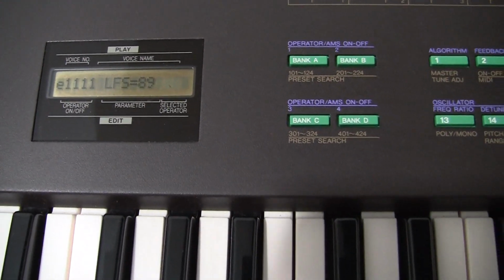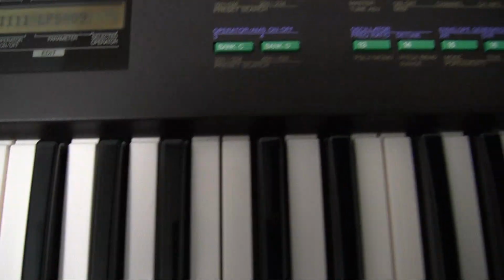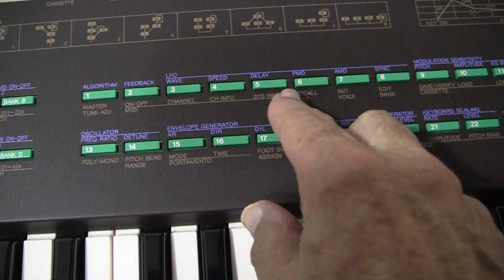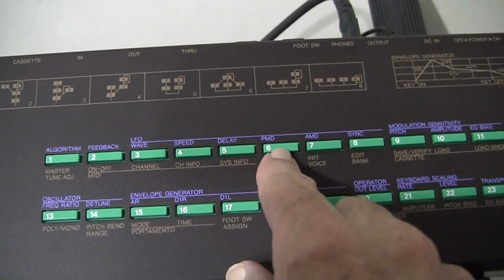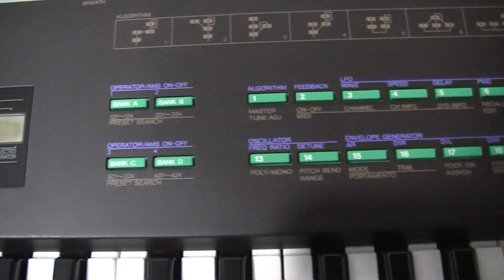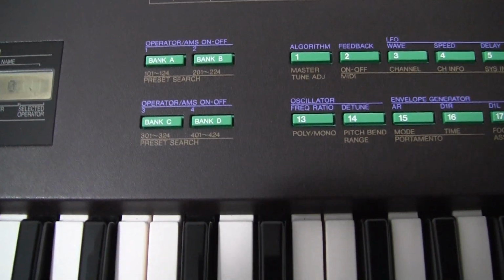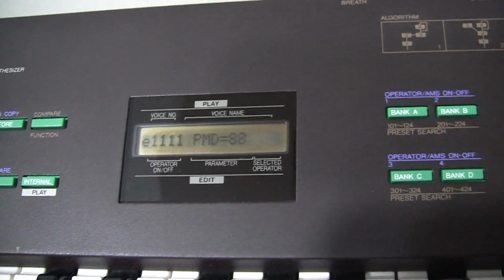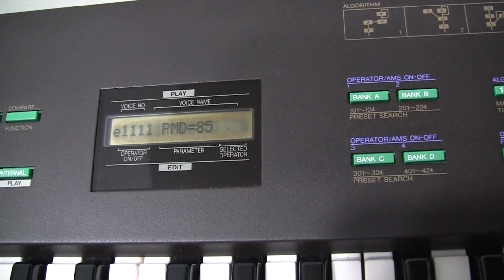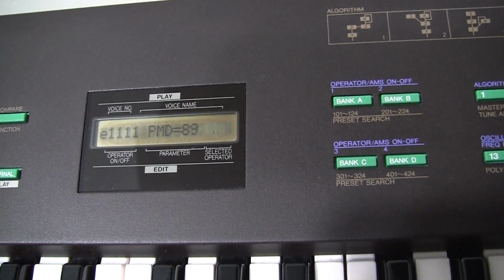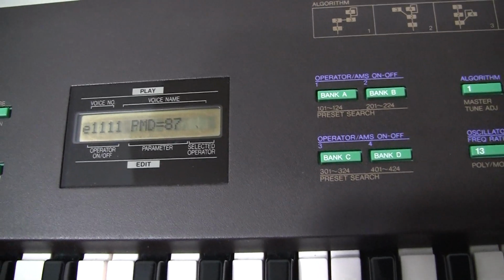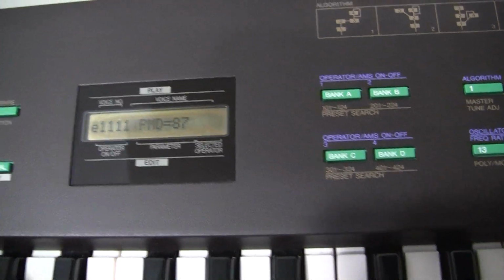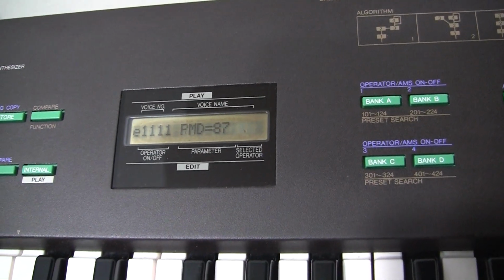Then we have to set the pitch modulation depth. Where is that here? Number 6. Pitch modulation depth, we can set that to some high number as well. Let's set that to about 86. Well, let's leave it at 87. It really doesn't matter that much.